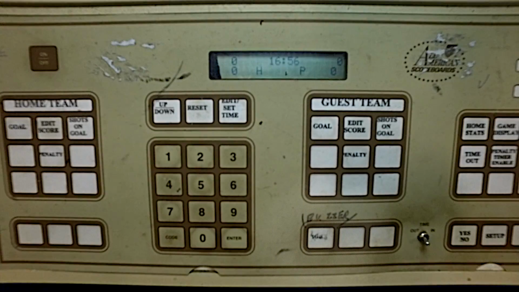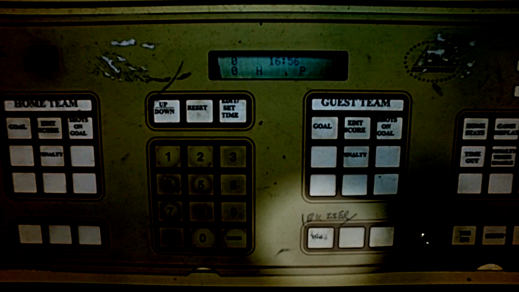Another useful feature on the control panel is the buzzer, and it's real easy. All you got to do is hit the button.